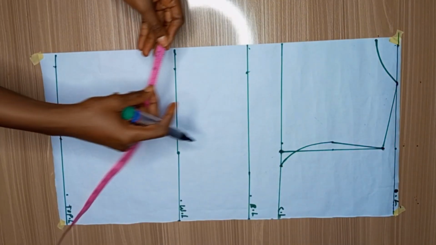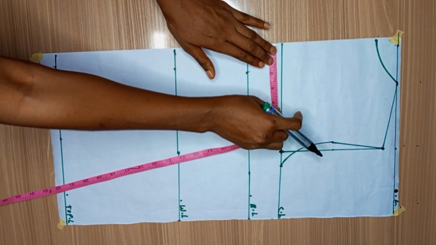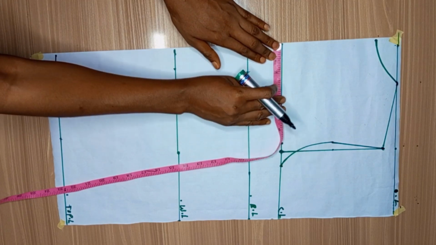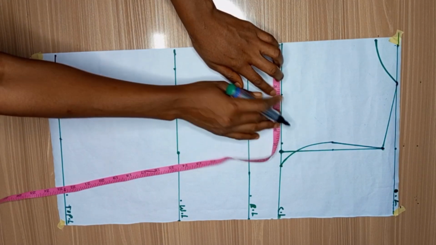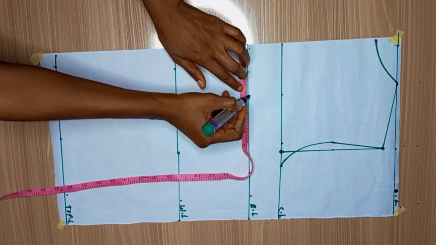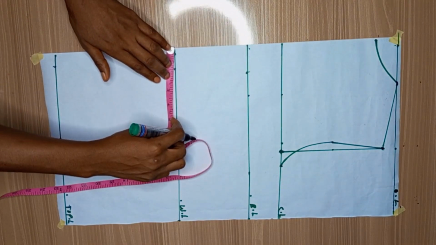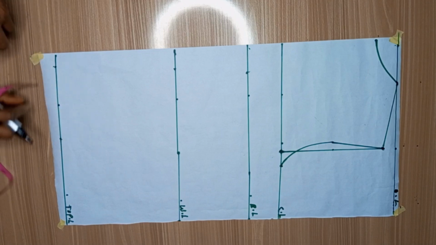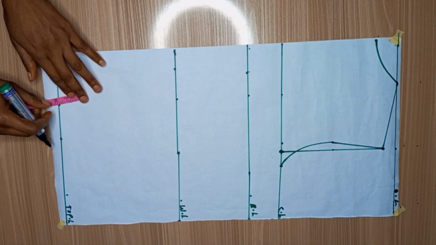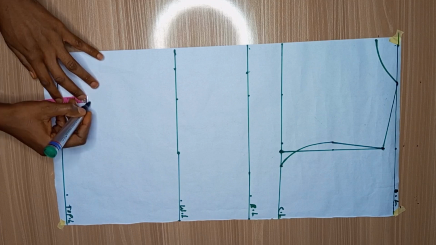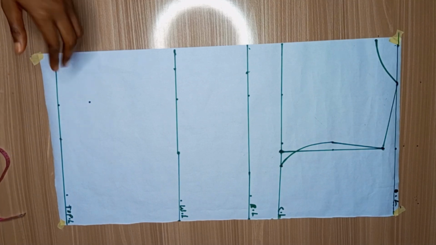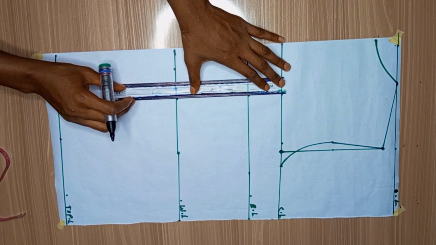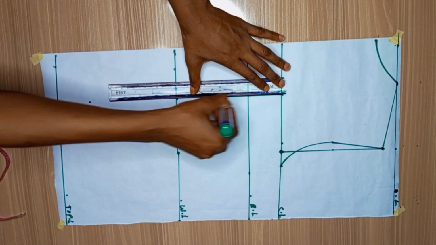So the next thing is to impute our darts. I'm going to mark 3.5 inches here on the chest line, on the bust line, on the waistline, and on the top length. And I'm going to come up from the top length by 2 inches, and connect all these dots together with a straight line.